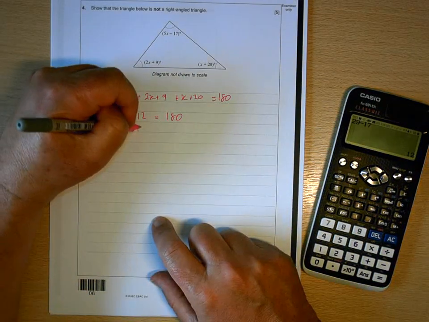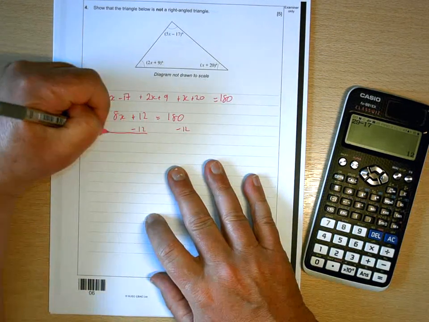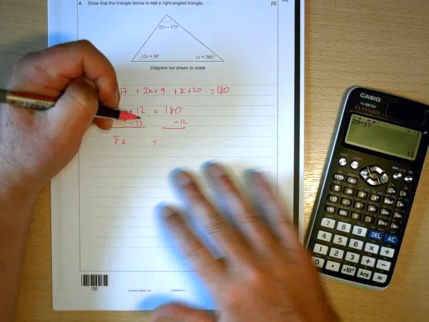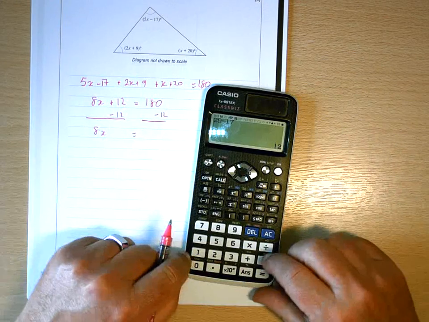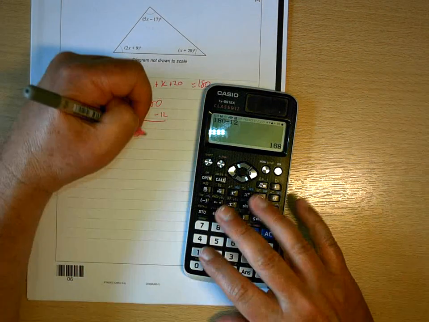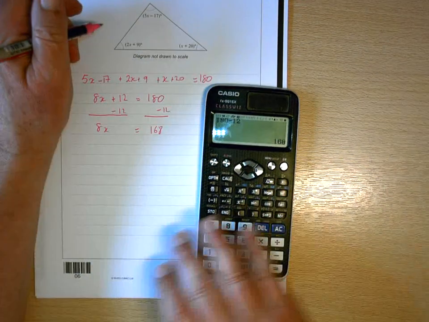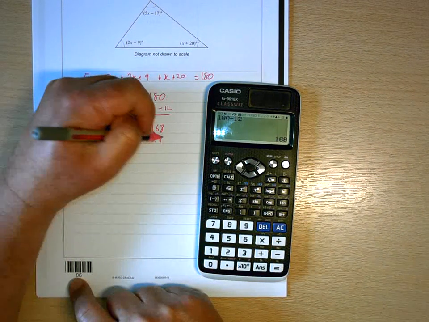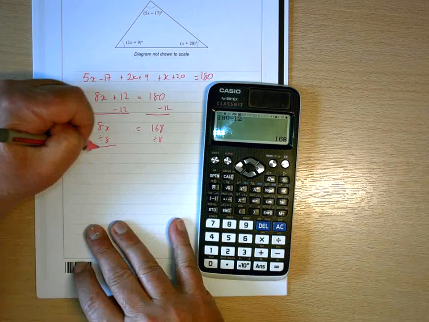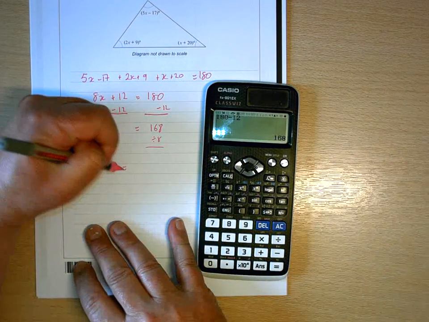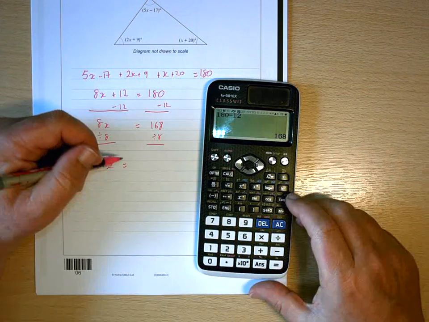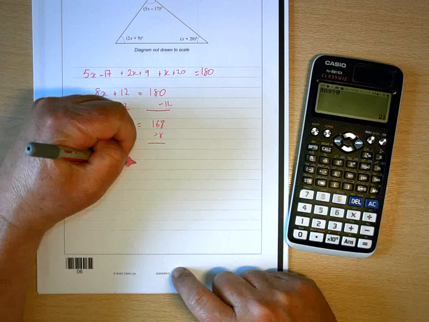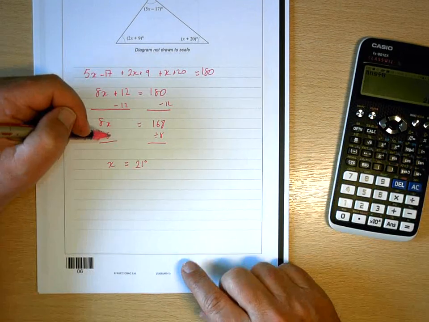I'm going to get rid of the 12 by subtracting 12 from each side. Leaves me 8x on that side, and 180 minus 12, 168 on that side. To get the x on its own, I have to divide by 8. If I divide that side by 8, I have to divide that side by 8. So I get x equals 168 divided by 8, 21 degrees. So x equals 21 degrees.